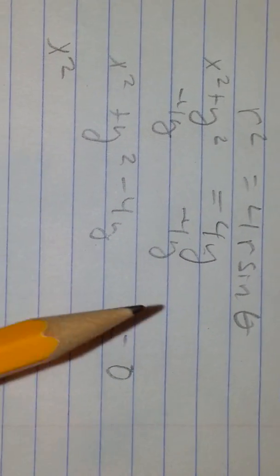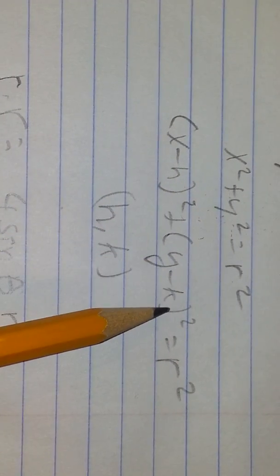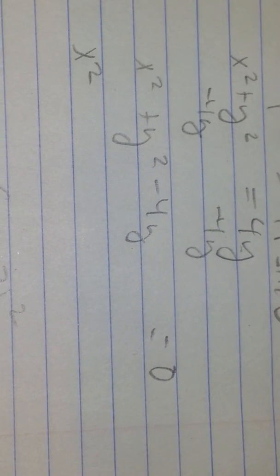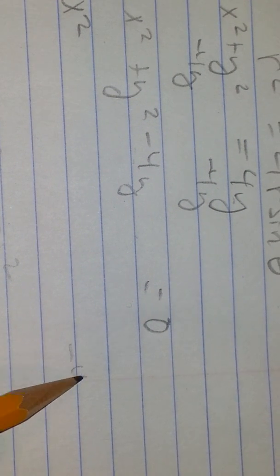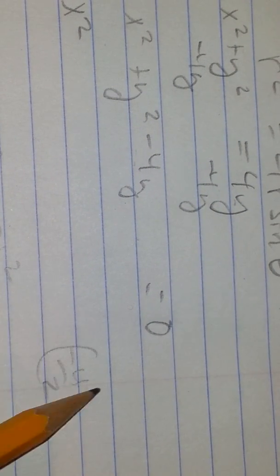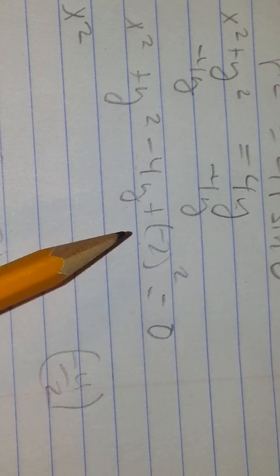Okay, so I want something like (y minus 2) squared, in this format, so it matches up with this y minus k. That's a perfect square, and we can make a perfect square out of this. With y squared minus 4y, all I'm missing is the last term. If it was a perfect square, we would take this negative 4, divide it by 2, and square that. So that'll be plus, I'm going to add it up there, negative 4 over 2 is negative 2, squared.